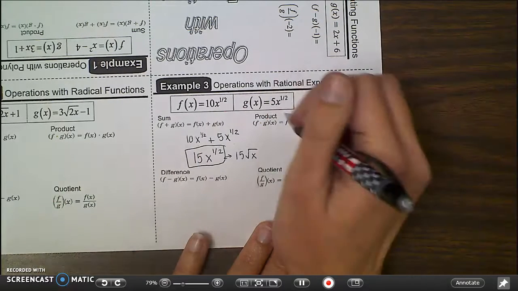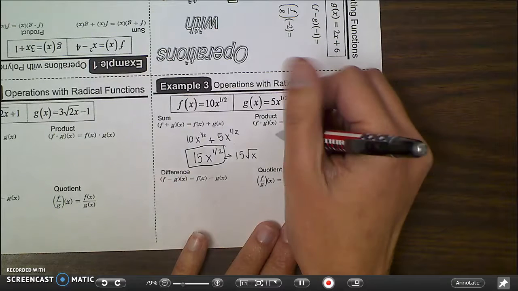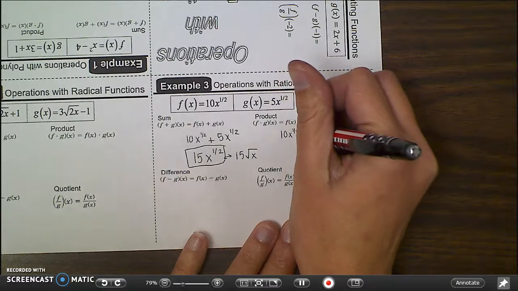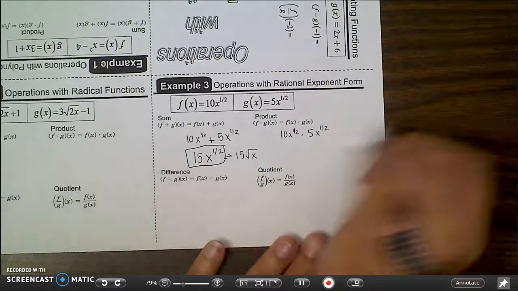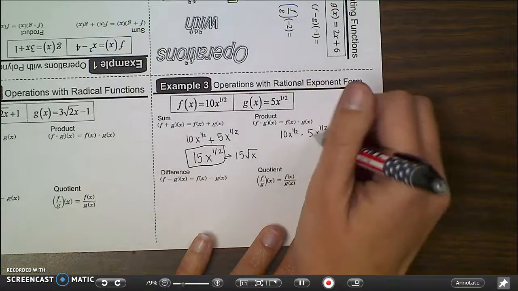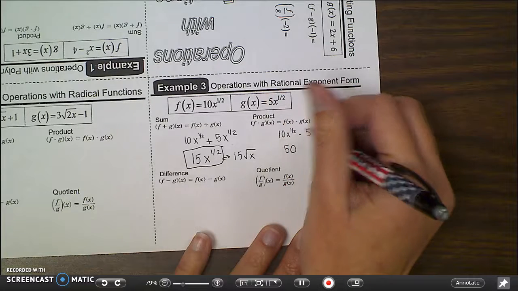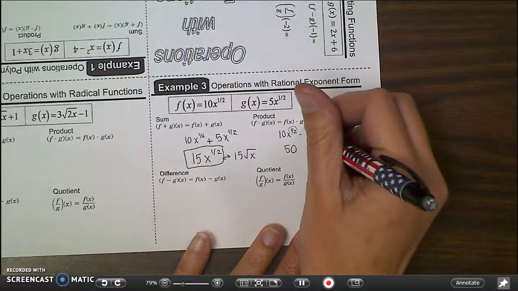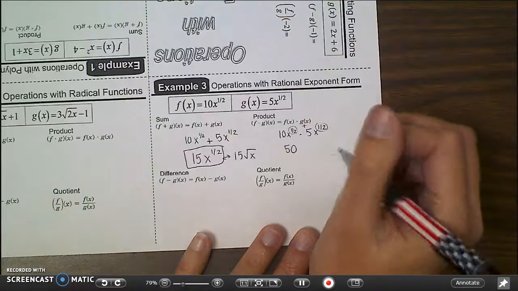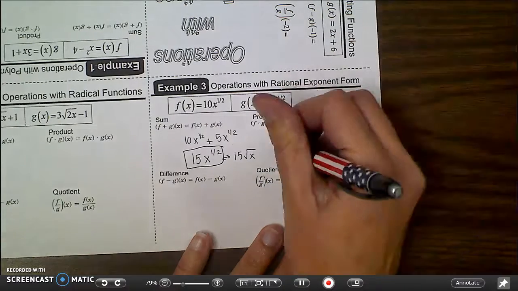The product of those things means that I'm just going to multiply the two. So we would have 10x to the half times 5x to the half. Now we can multiply whatever we want, so I would multiply the numbers and get 50. And then x to the half times x to the half, we add our exponents, and half plus half is 1, so we're going to have x to the first, so 50x.